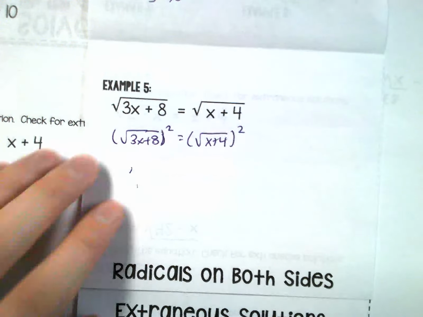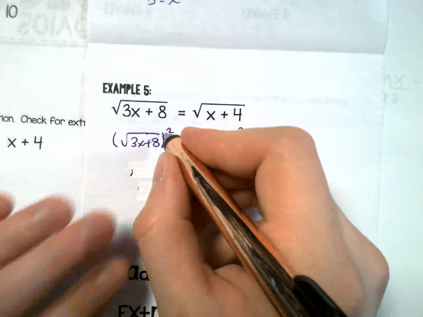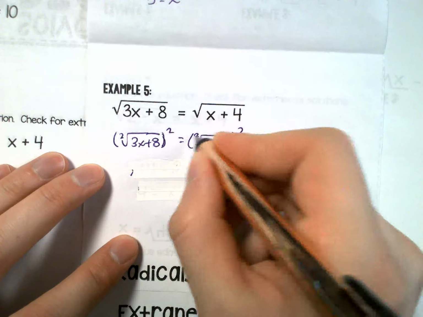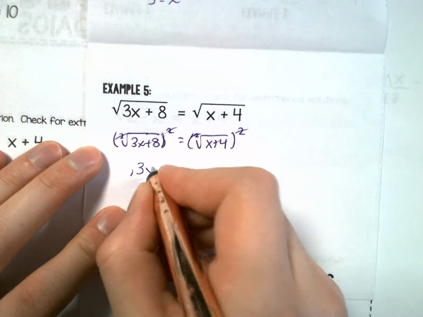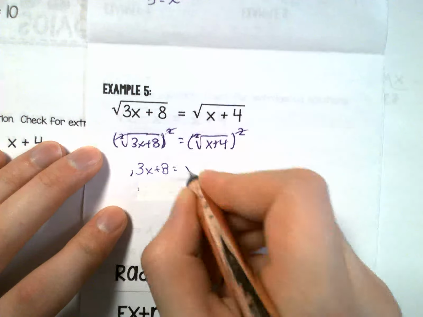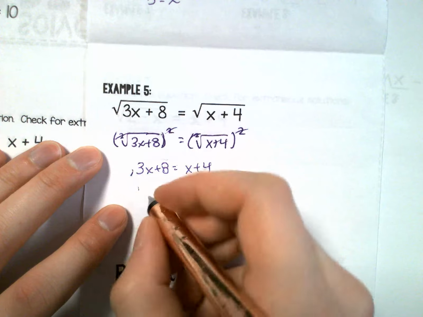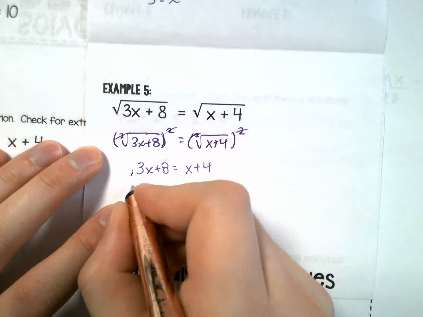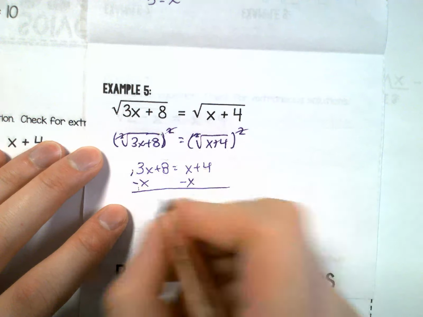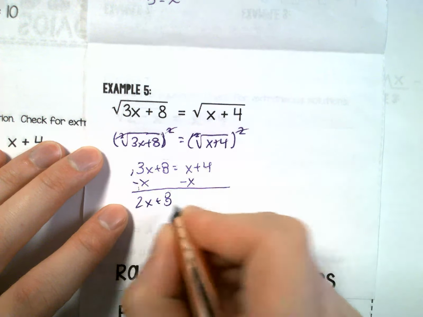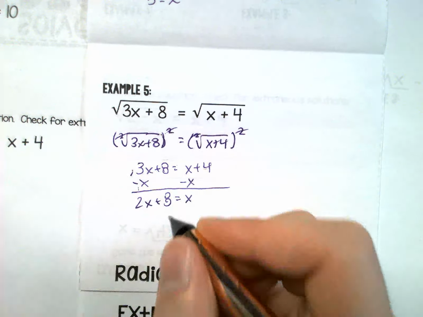Okay. So, picking up where I left off here, sorry. Yes, the 2's are going to cancel with their invisible cousins over here. Goodbye. So we're left with 3x plus 8 equals x plus 4. I'll do the x's again. Subtract x from both sides. I get 2x plus 8 equals 4.